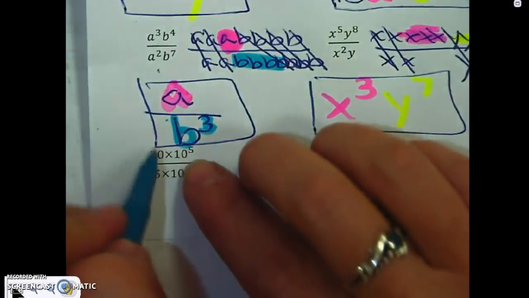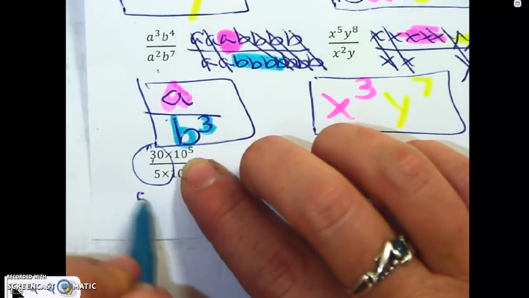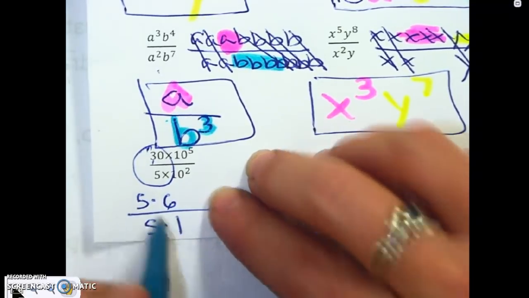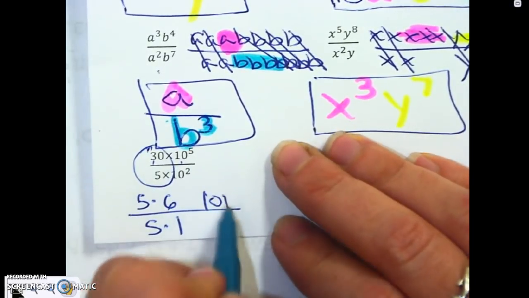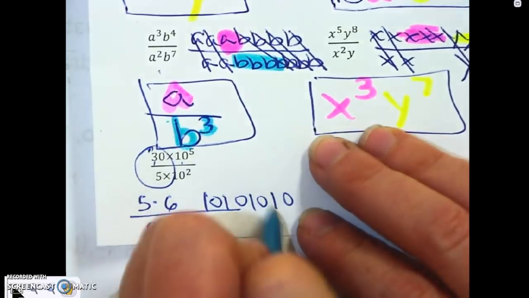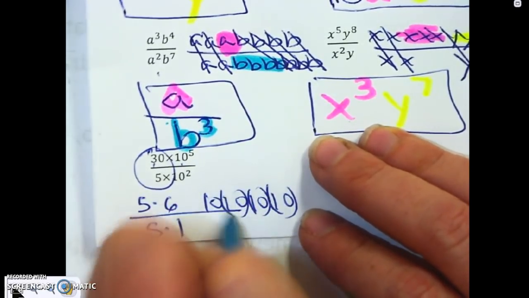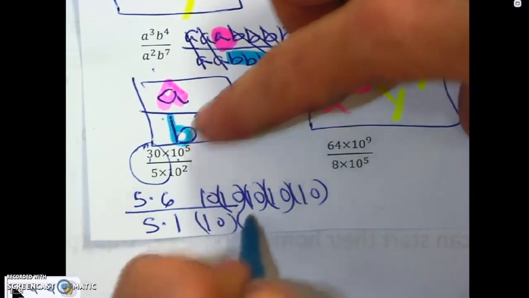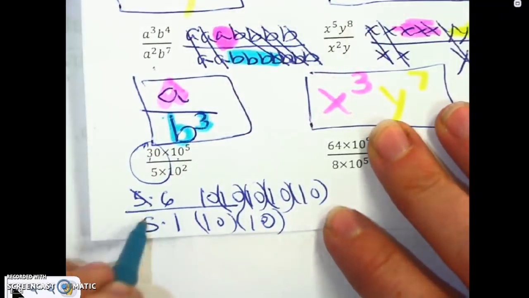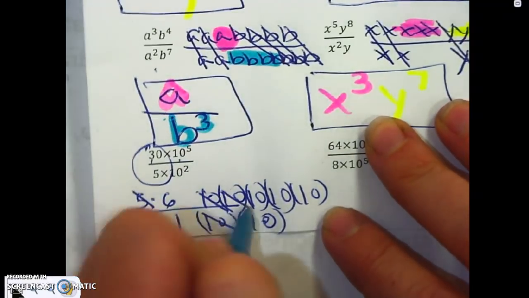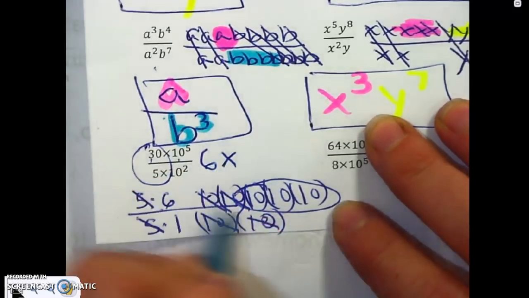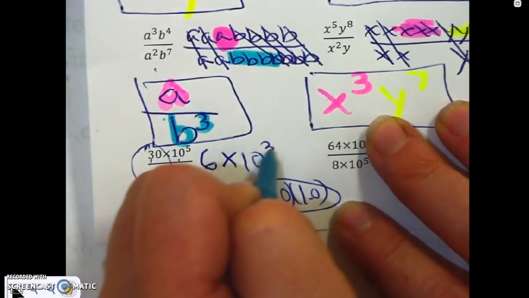Okay, let's do the last one. These two. This is 5 times 6, and this is 5 times 1. 10. 1, 2, 3, 4. Sorry, let me make that. I'll do parentheses. 4, 5. 1, 2. Bye. Boom. I'm left with 6 times 1, 2, 3. 10 to the third.